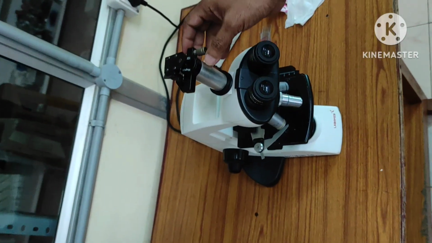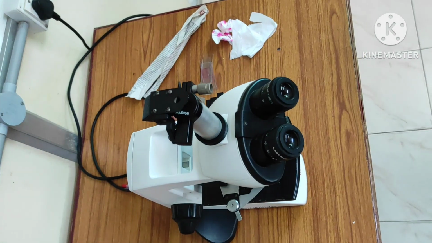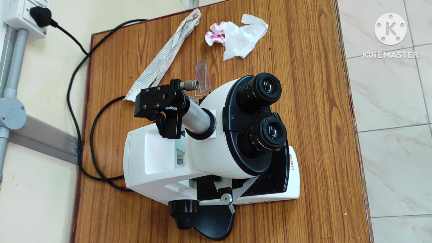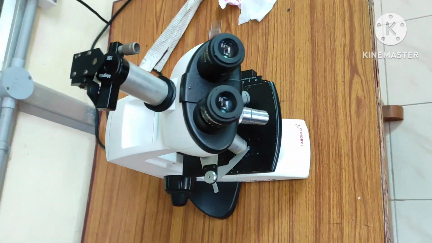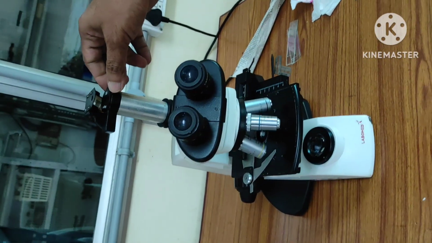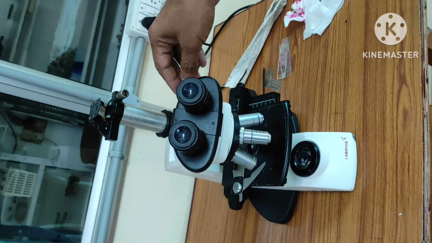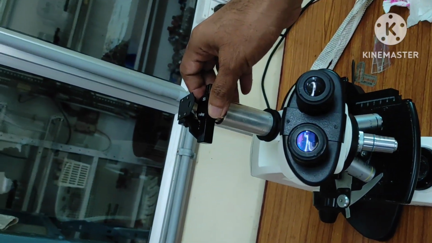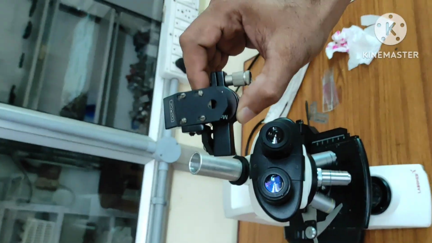That facility camera lucida is providing. With that we can measure the size of the specimens also, even we can measure the thickness of the cell wall, all these things. So micrometry is also part of this only. So camera lucida attached with the compound microscope, right? This is called camera lucida.